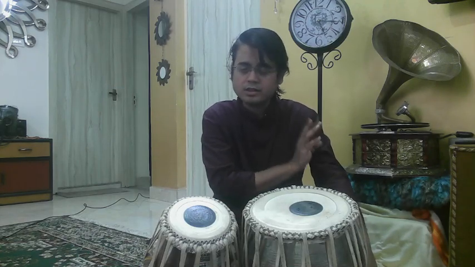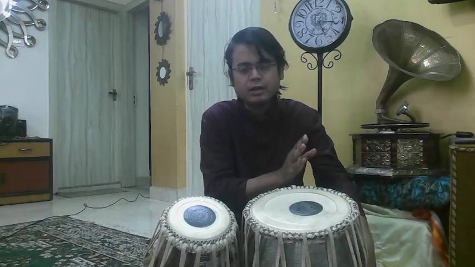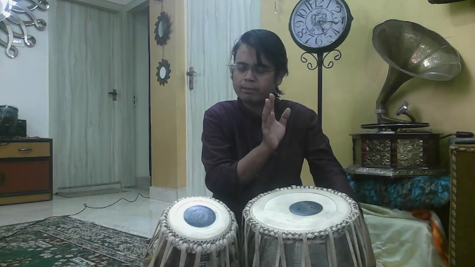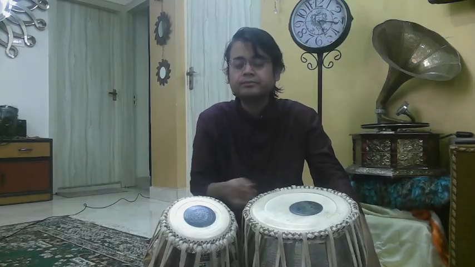Now there are two types of graha. The samagra, which is starting from the first beat, and the vishamagra. There are subdivisions of vishamagra, but in general terms, vishamagra means a composition which is not starting or ending from the first beat, or both. A composition which is not starting or ending from the first beat is called vishamagra.